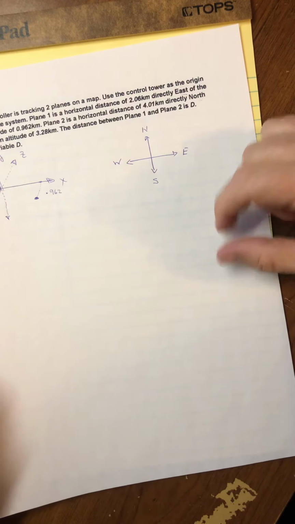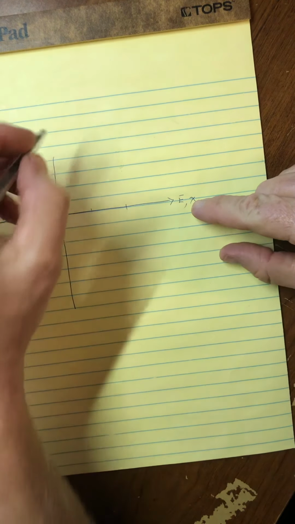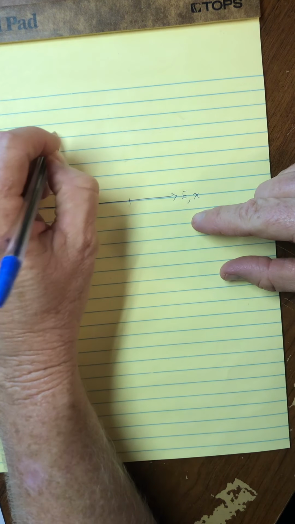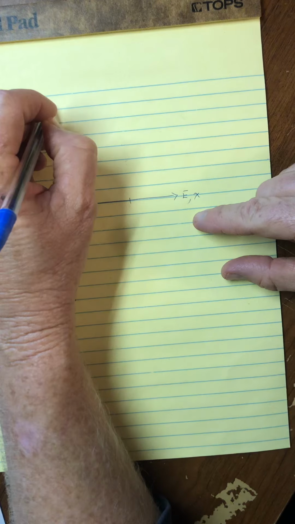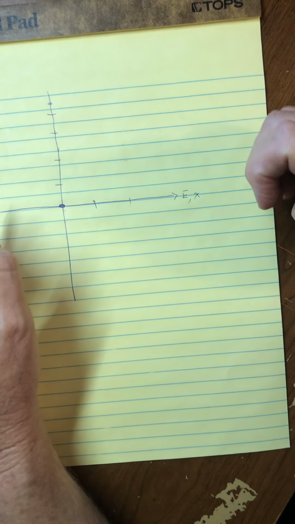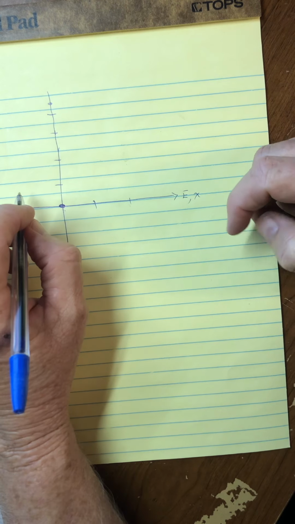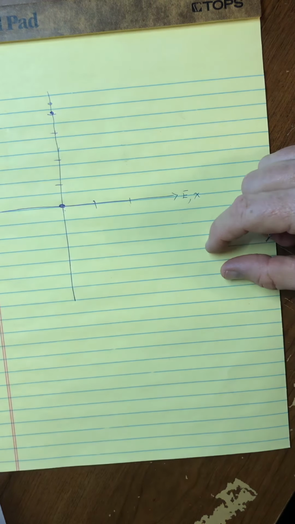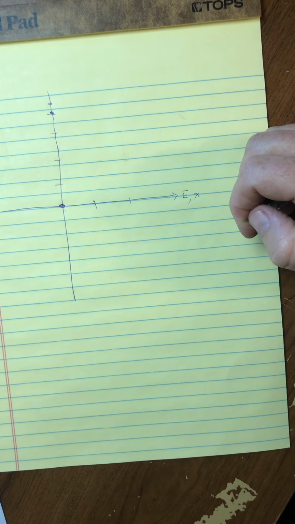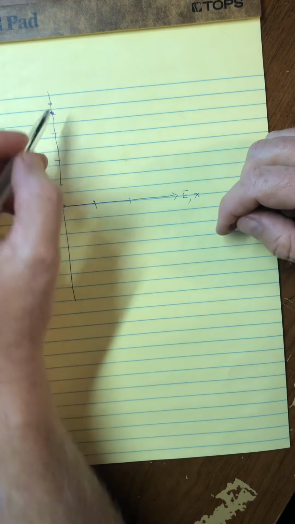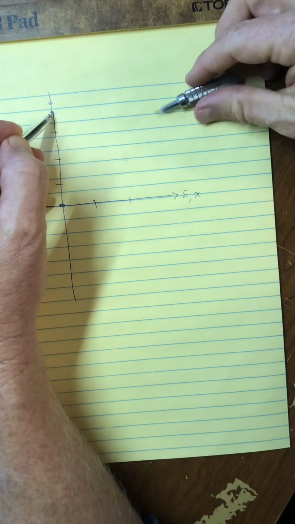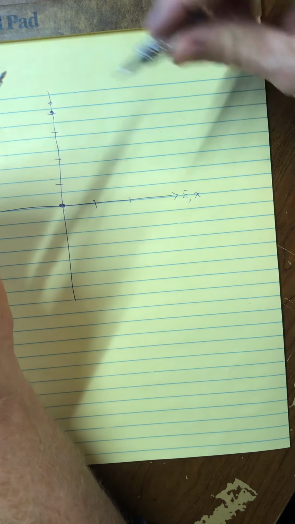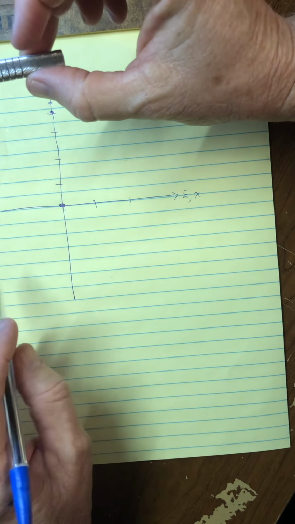That might have been better, but maybe you can see it better on here. If this was 1 kilometer, we're looking at 1, 2, 3, 4 kilometers and a little bit more. So let's call that 4.01, barely a little more. So 4.01 directly north, and about 3 1/4 up. Coming towards the video screen would be 1, 2, 3 1/4. So airplane number 2 is right about here.